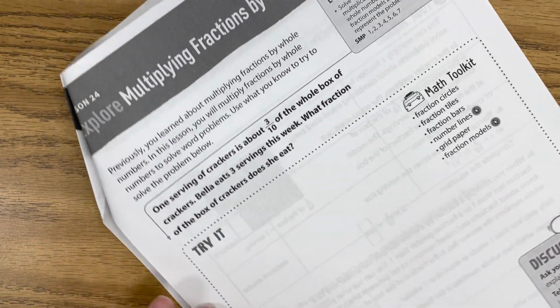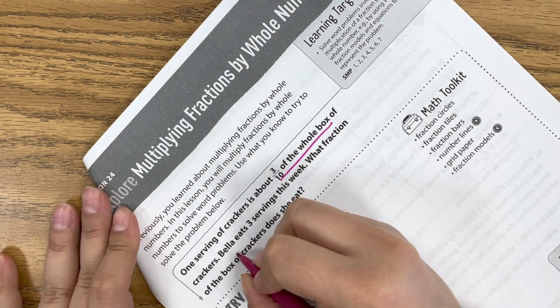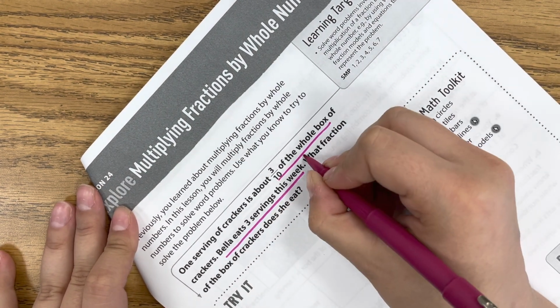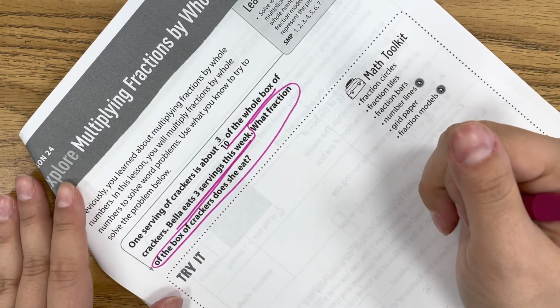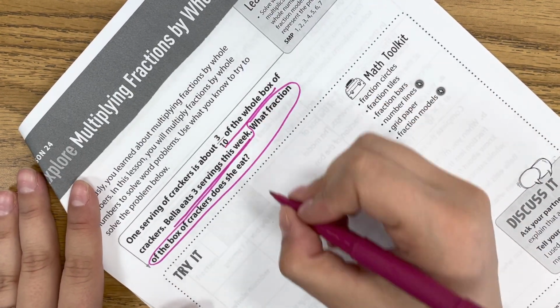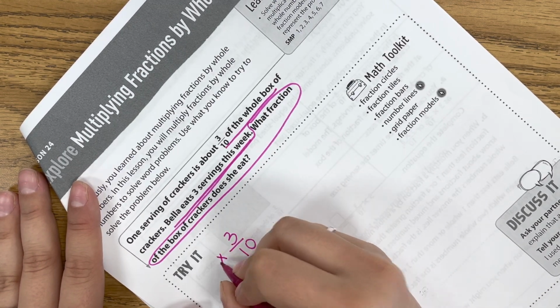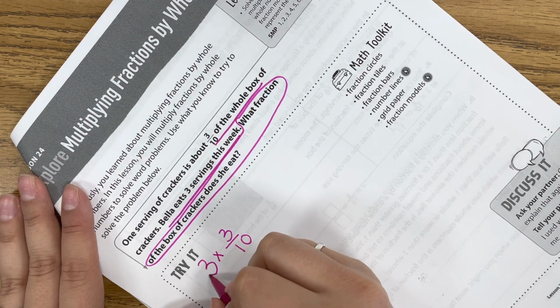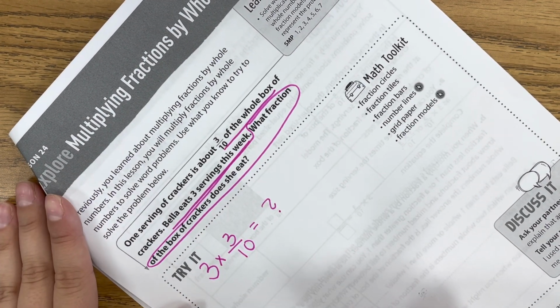So this problem says 1 serving of crackers is about 3/10 of the whole box. Bella eats 3 servings this week. What is the fraction of the box of crackers she eats? Okay? So it's 3/10 of a box is a serving, and she eats 3 servings. So we have 3 times 3/10 is equal to what?